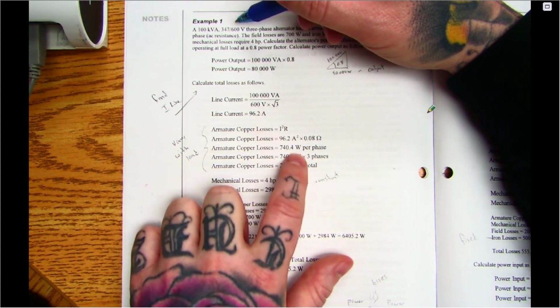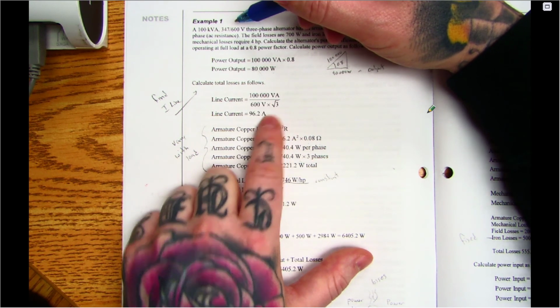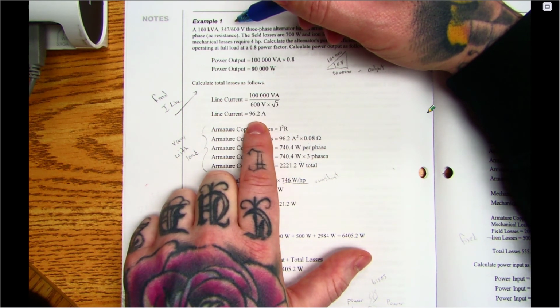So we know that phase current and line current are the same value. So we have to use root 3 because it's three phase. We get our line current at 96.2.